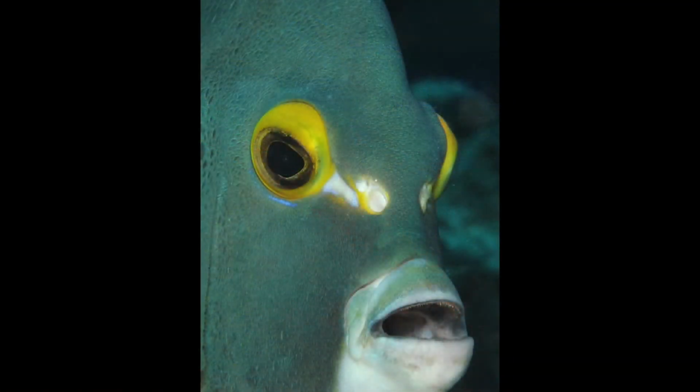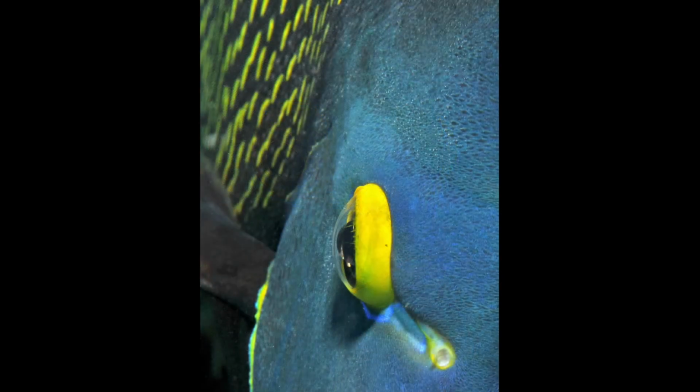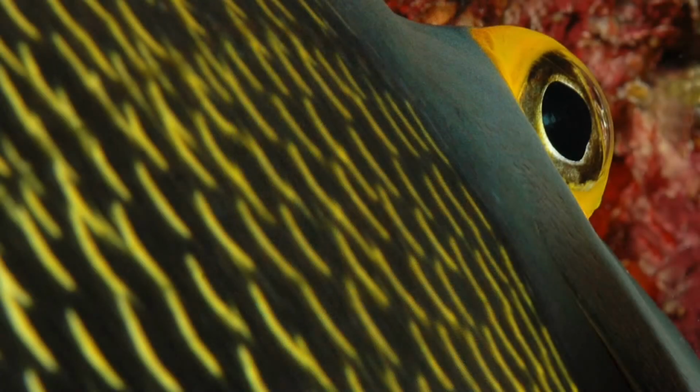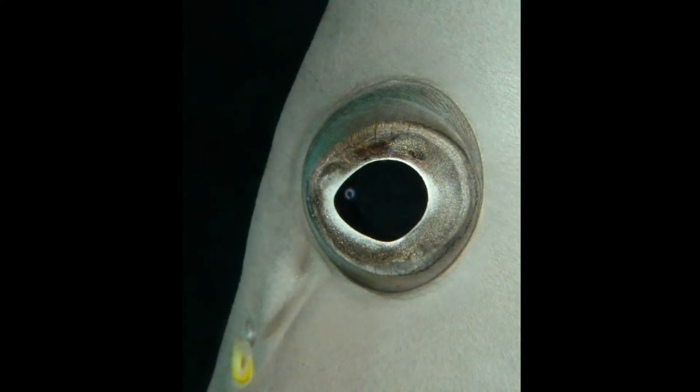One final example, a French angelfish that was posing for me. He was very cooperative, so I was able to get different shots of its eye. I got behind it, was able to get the eye protruding from the head from the back, and even a nice little portrait shot of part of its face and the eye.